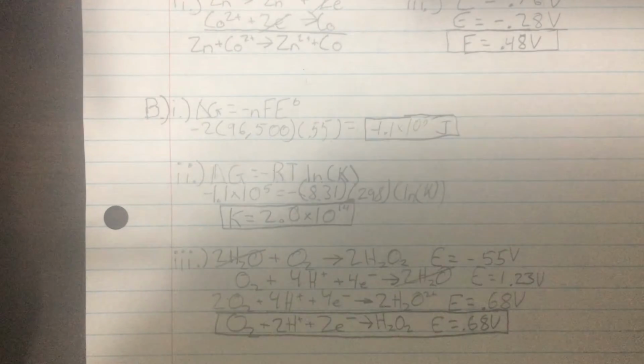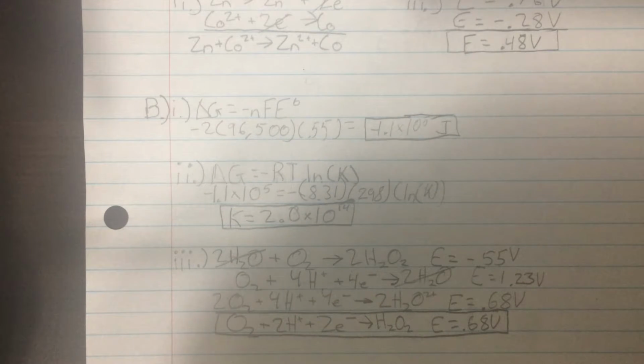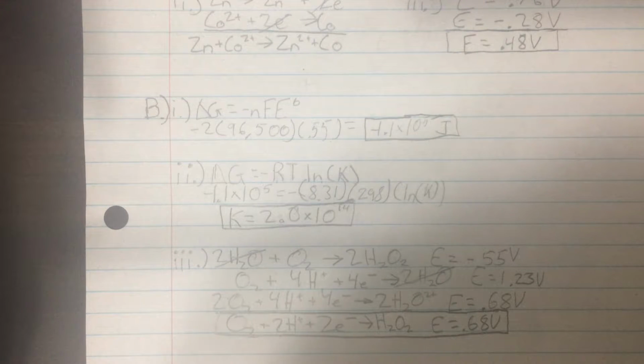And for part 3, it says the standard reduction potential, E, for the half reaction O2 plus 4H plus 4 electrons turns into 2H2O, has a value of 1.23 volts. Using this information, in addition to the information given above, determine the value of the standard reduction potential E for the half reaction that's below, which is O2 plus 2H plus 2 electrons turns into H2O2.